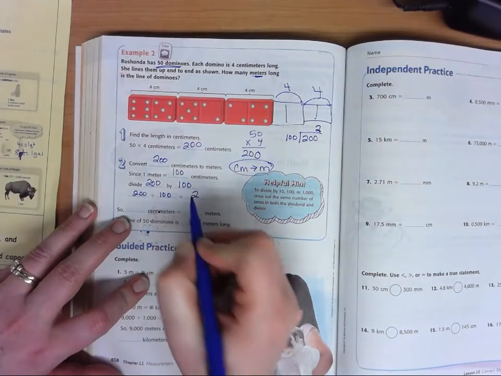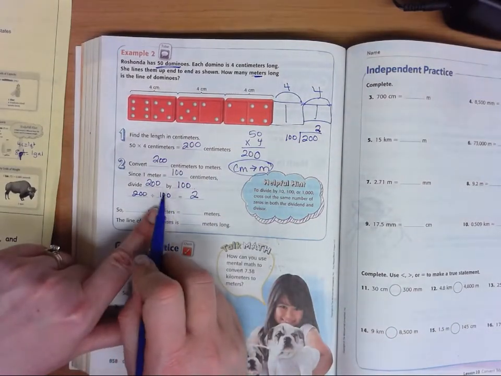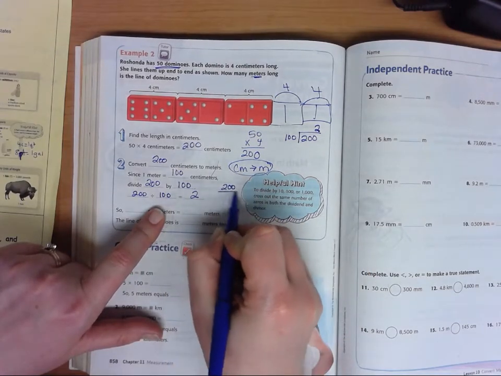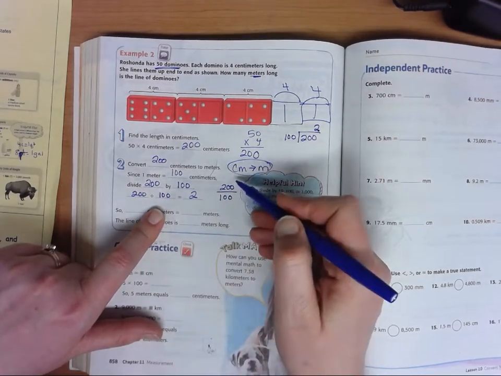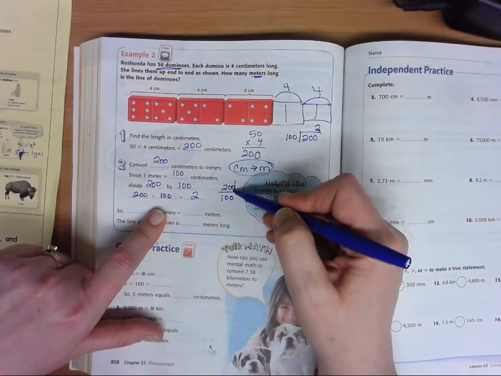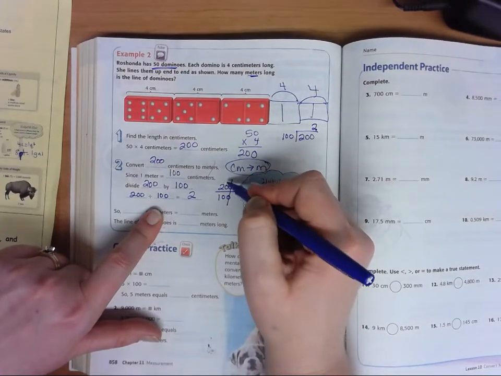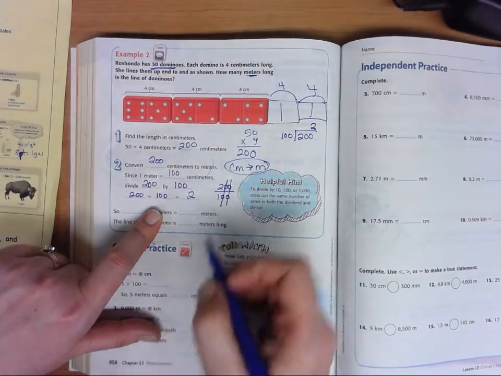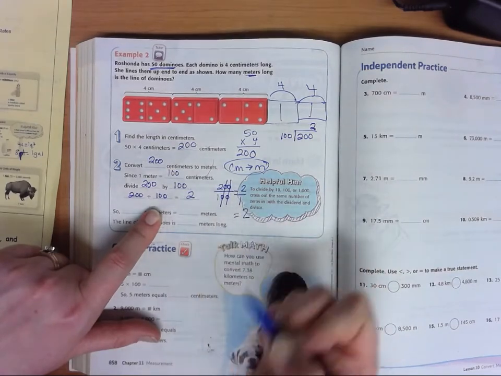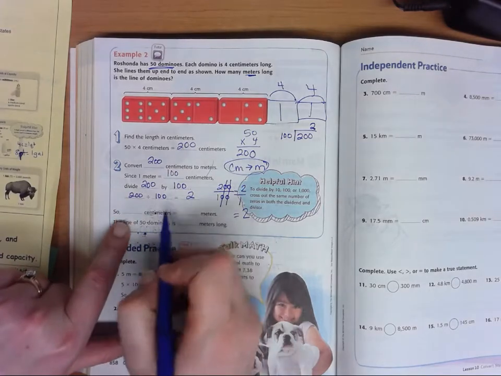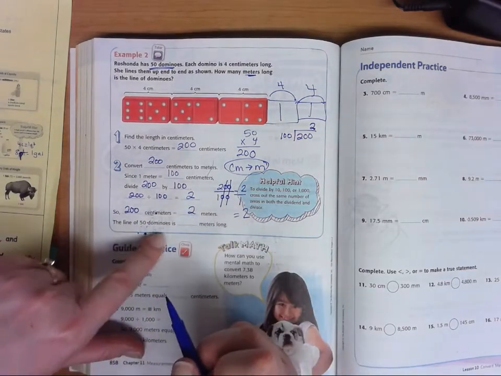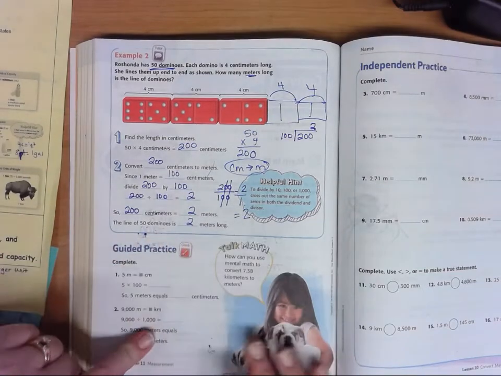Okay. So, one other thing I can do with this, because we have powers of 10, I can take 200 divided by 100. And remember, if the numbers end in zeros, you can cancel them out. So these 2 zeros cancel each other out. And now I'm left with 2 divided by 1, which is just 2. Okay, so 200 centimeters is equal to 2 meters. So that line of dominoes is 2 meters long.